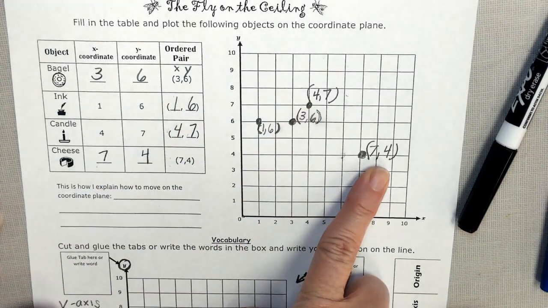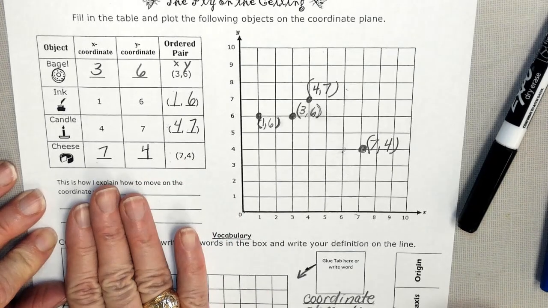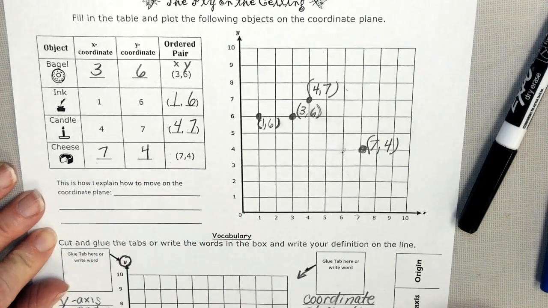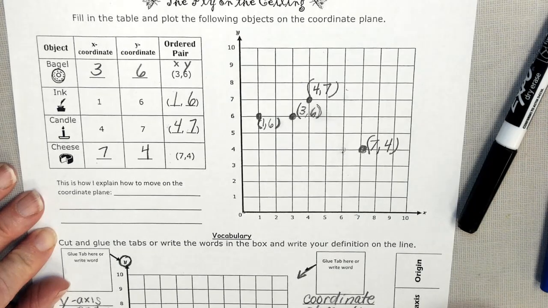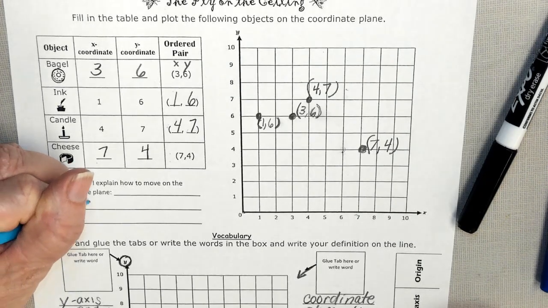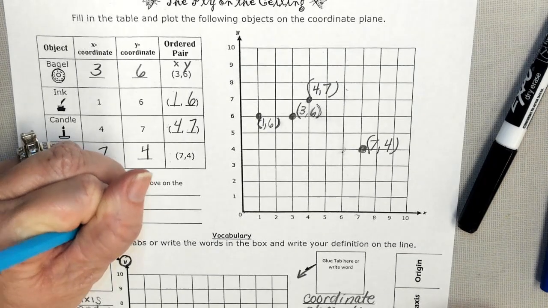Okay. So I want us to think quickly and reflectively. How would you move on the coordinate plane? What do you need to start with, and how will you travel? Where would I start, JJ? With the origin. We always start at the origin. Start at origin.